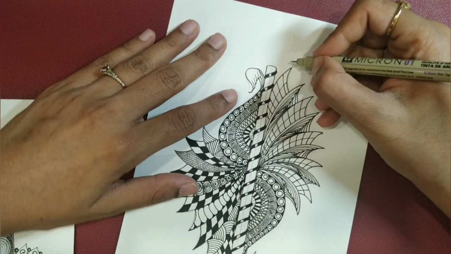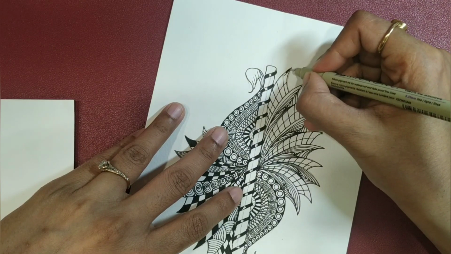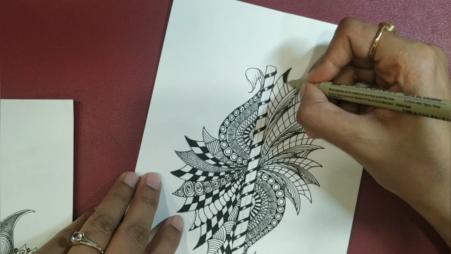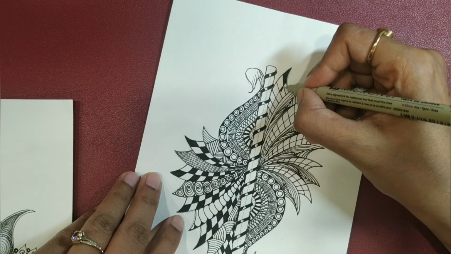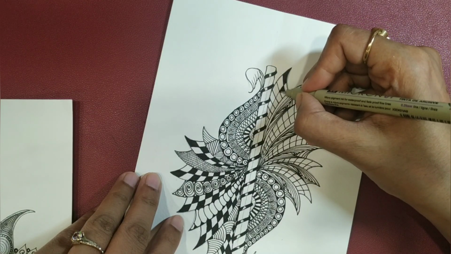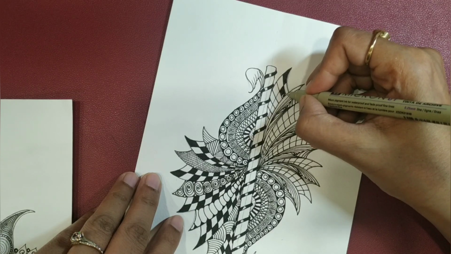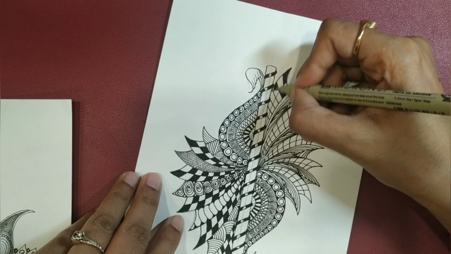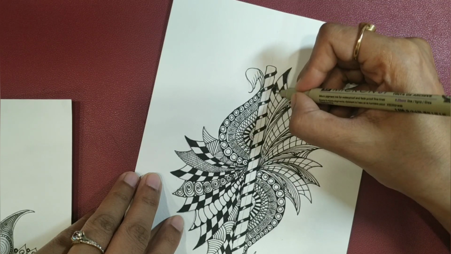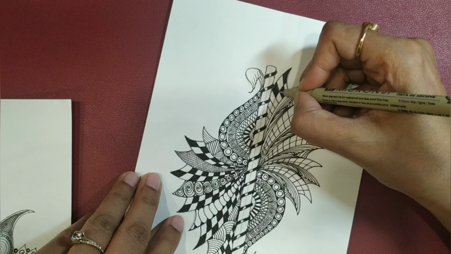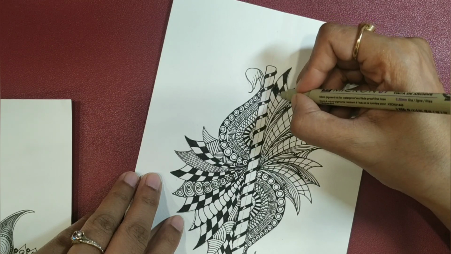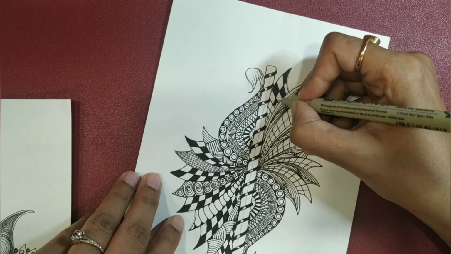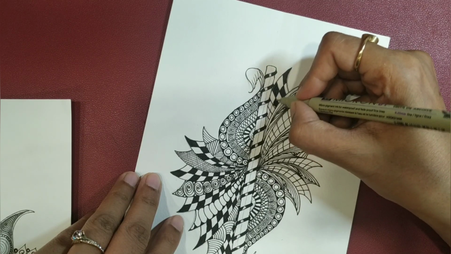Right? So that's the tangle paradox, and the rest I am going to again ink in the same fashion as I did in the first one. So take your time and slowly ink each of these alternate squares just like we do for the tangle Knightsbridge. Ink it nicely, make sure you don't leave spaces in between. Take your time.